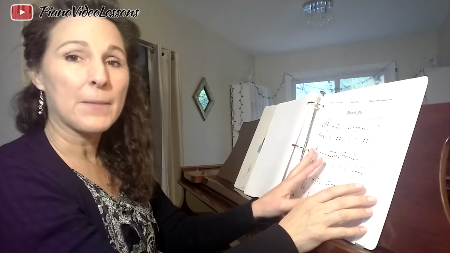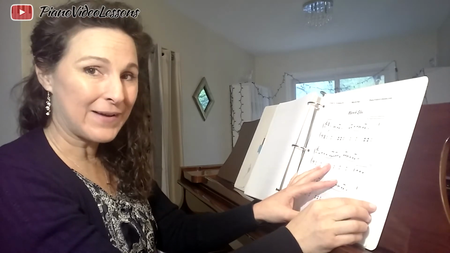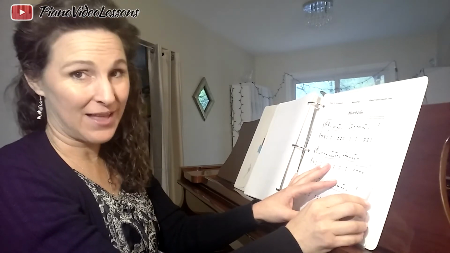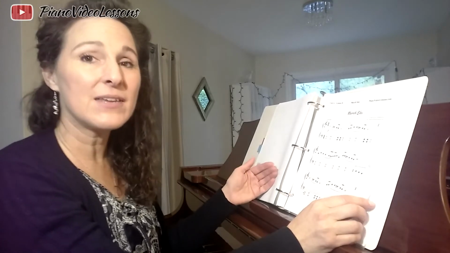Today we're going to be learning March Slav, which is in A minor and also uses ledger lines. We learned A minor in lesson 7 and we learned about ledger lines in lesson 6.